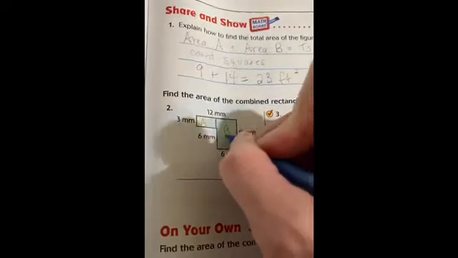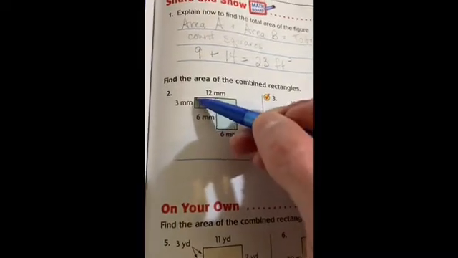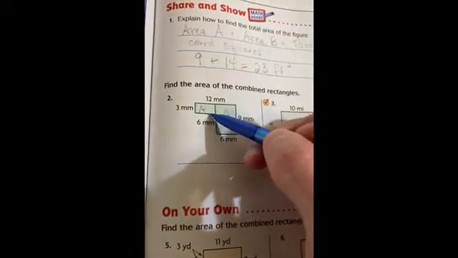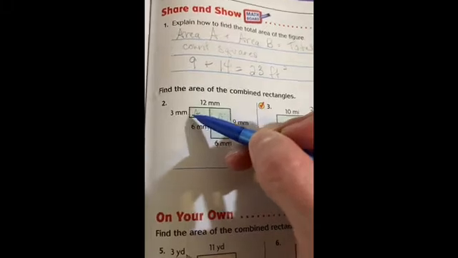So I'm going to find the area of A and the area of B. Be careful with your dimensions. That's what's so important. So when you look here, base 6, height 3. So 6 times 3 equals 18. Then we have to find the area of B.